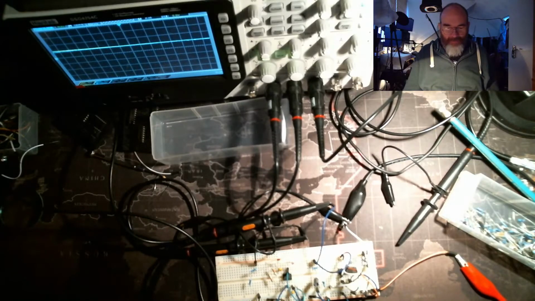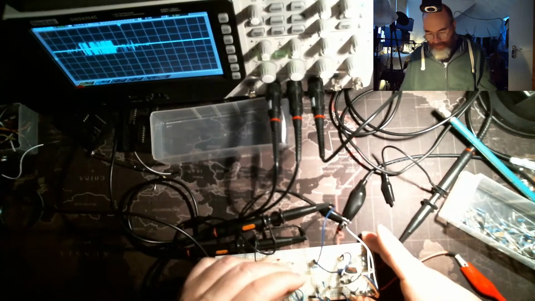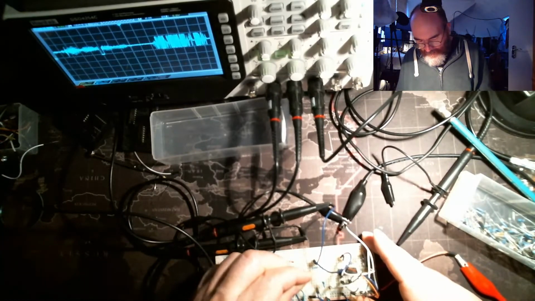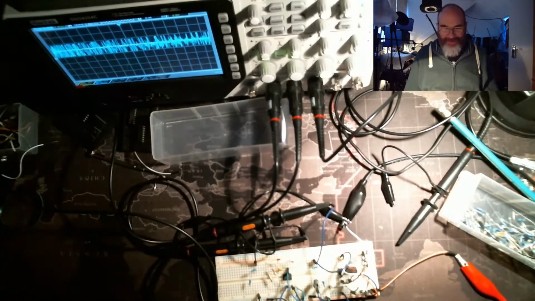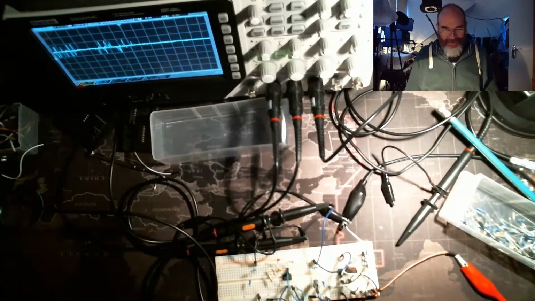And we get some crazy stuff going on. That's the right way round. What's that? What's all that noise? That's crazy. That was a lot of noise generated there, wasn't it?